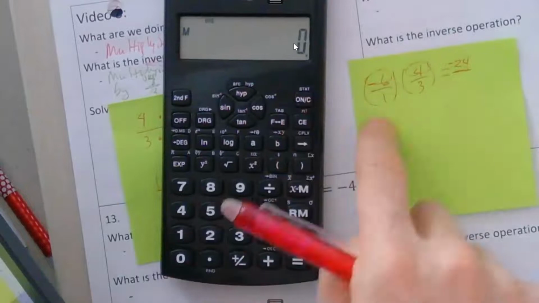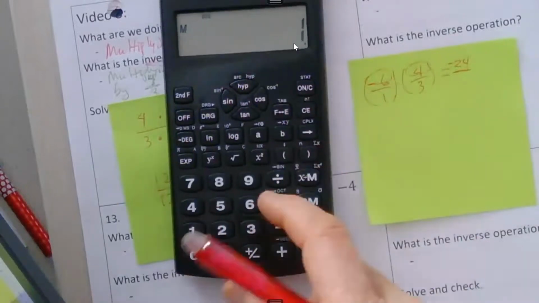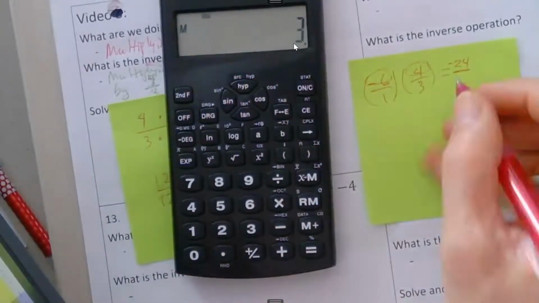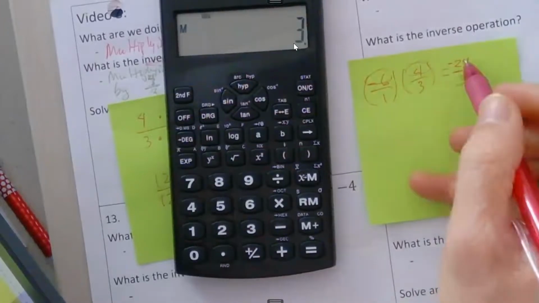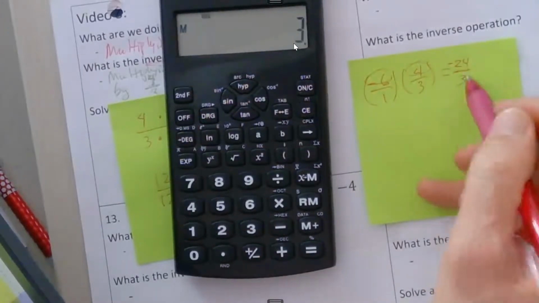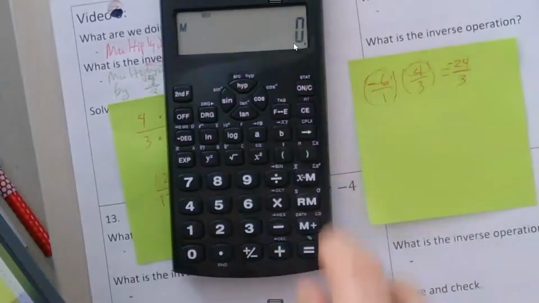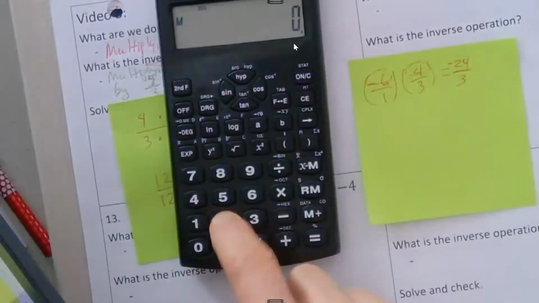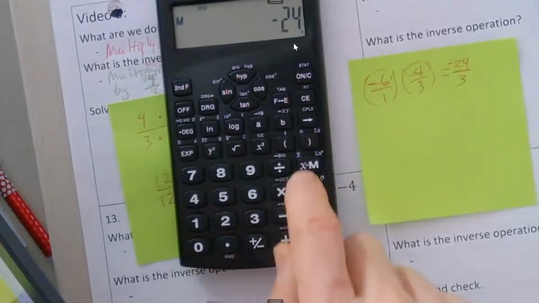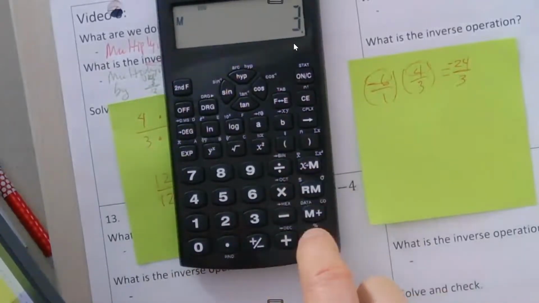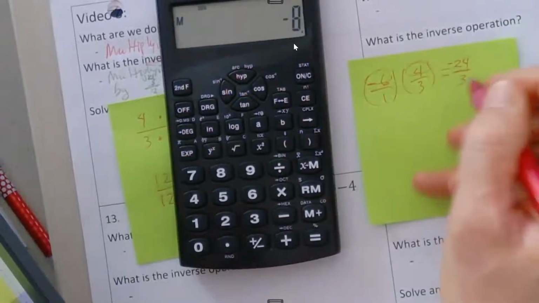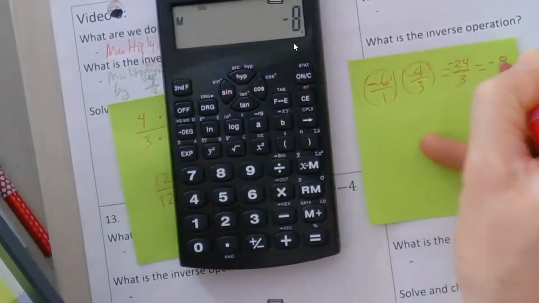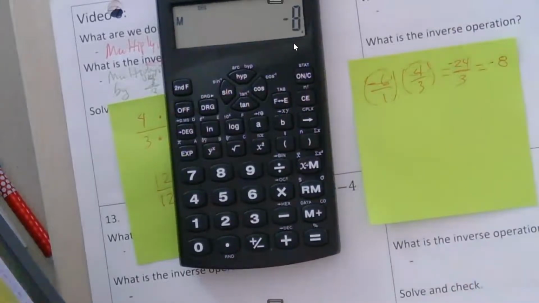Okay, denominator, 1 times 3. You know 1 times 3 is 3. So now we have -24 over 3. We'll look to simplify that. So we got 24 and then negative, divide by 3 equals -8. Negative divided by positive is negative in your answer.